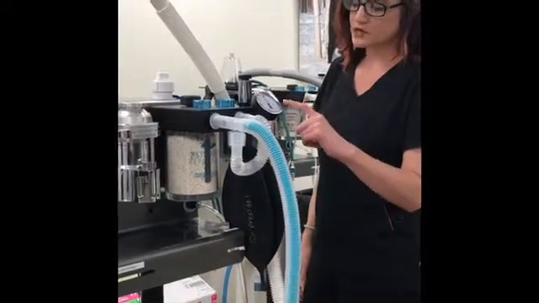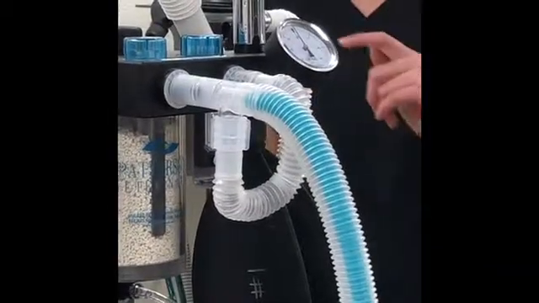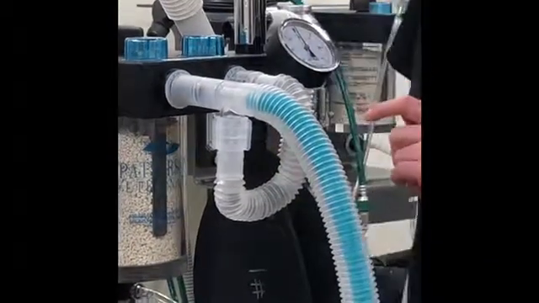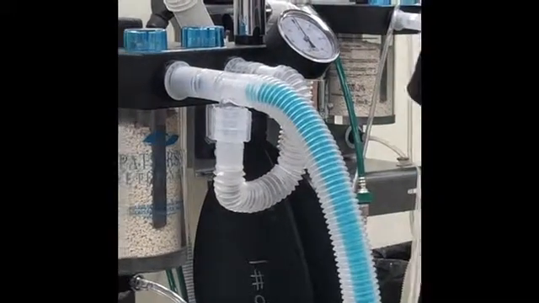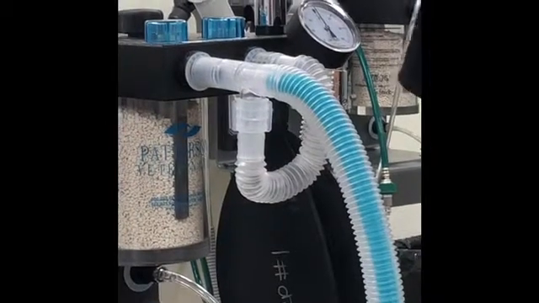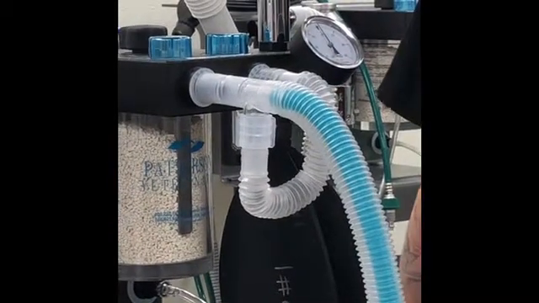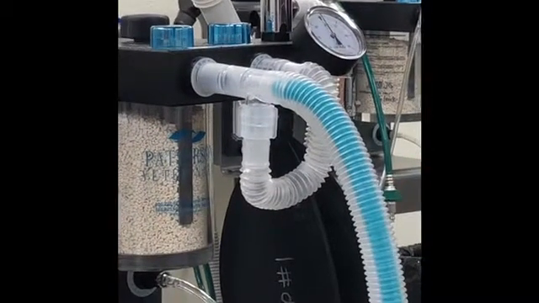Our pressure is measured by our manometer. It's measured in units of centimeters of water. And we don't ever want that number to get above 20. A lot of systems actually have an alarm that goes off when it gets above 20. But generally someone should always be watching that, because we don't want that number to ever get above 20.